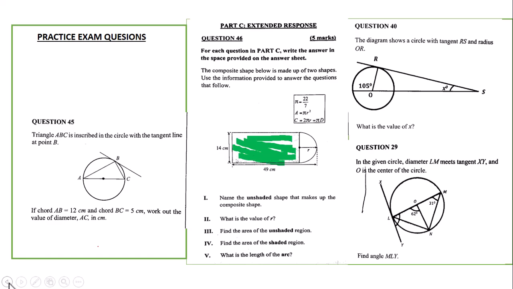Last question. In the given circle, diameter LM meets the tangent XY, and O is the center of the circle. Find angle MLY.